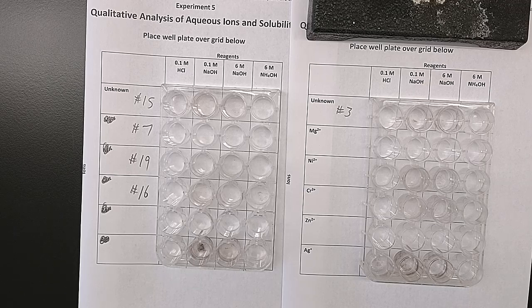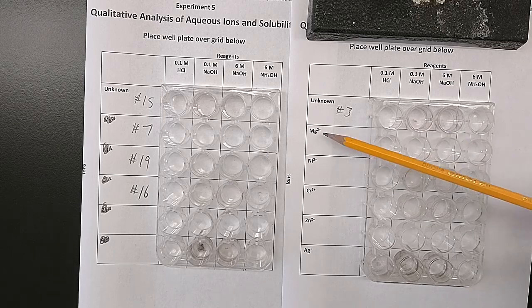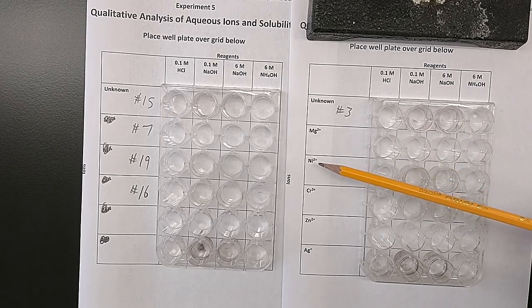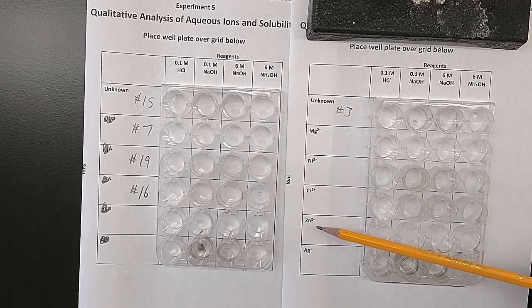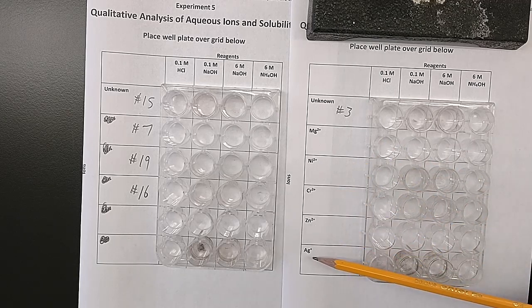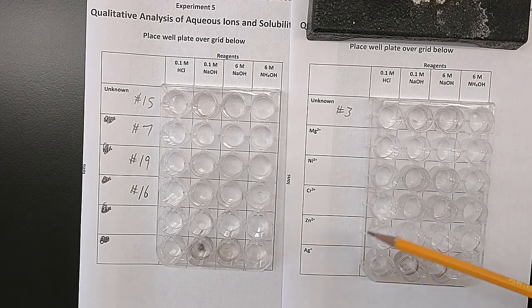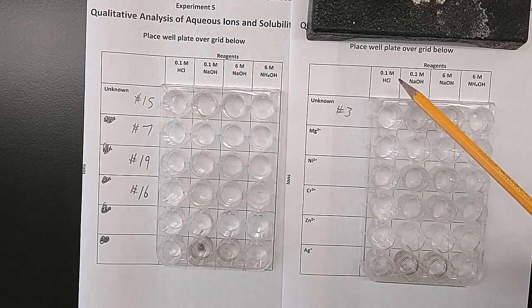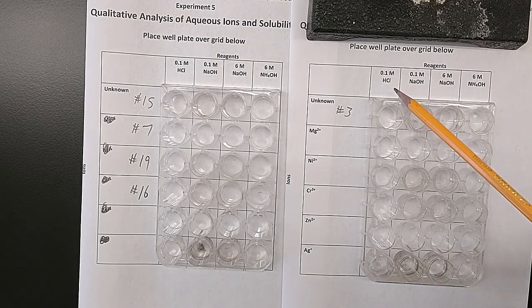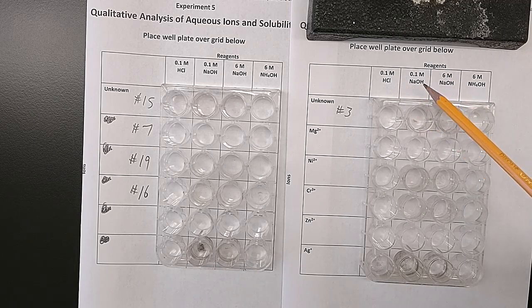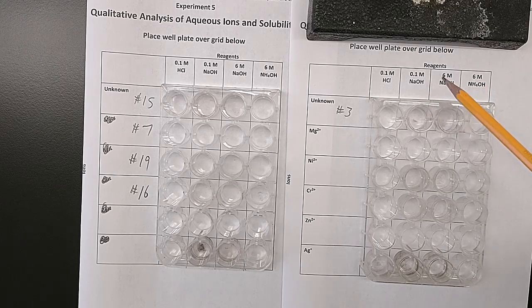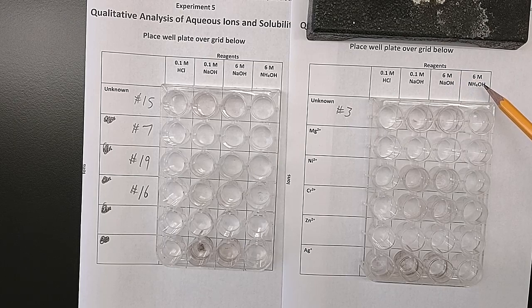So this week in our lab, we're going to take solutions of magnesium nitrate, nickel nitrate, chromium nitrate, zinc nitrate, and silver nitrate, and react them with solutions of hydrochloric acid, dilute sodium hydroxide, more concentrated sodium hydroxide, and that same concentration, 6 moles per liter, of ammonium hydroxide.